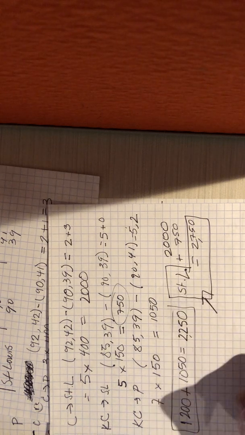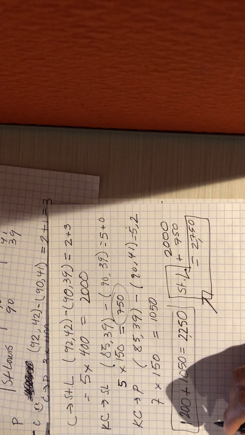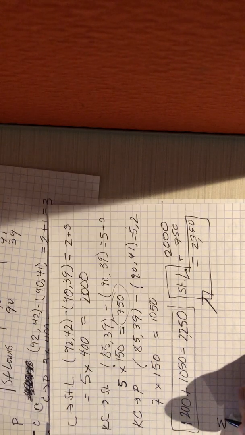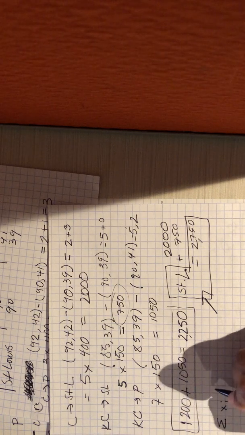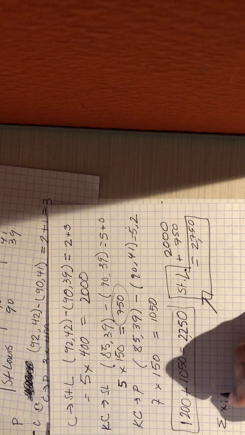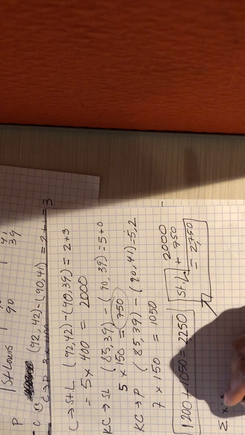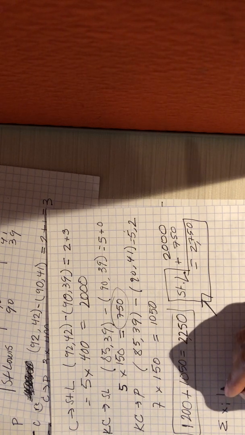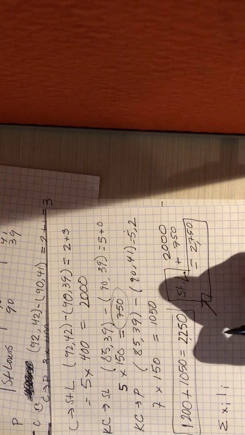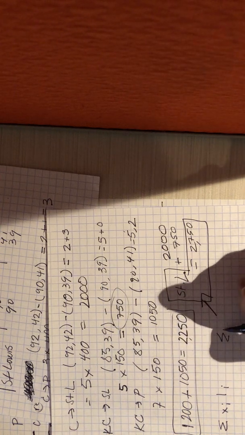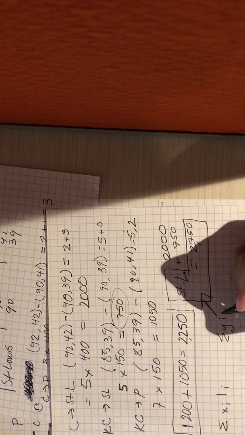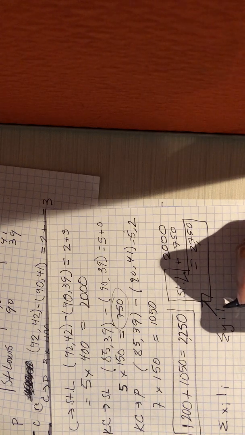So for Chicago and Kansas City, I'm gonna write this out to give you a visual. The sum of x_i times load_i, and then we have the sum of the y coordinate_i times the load_i.